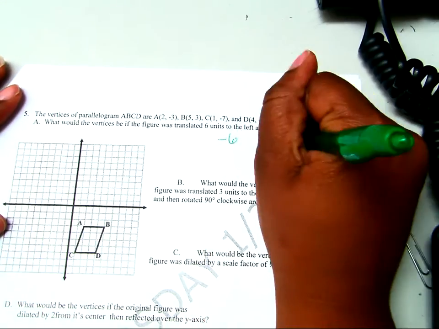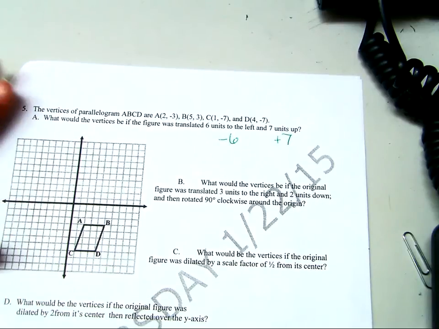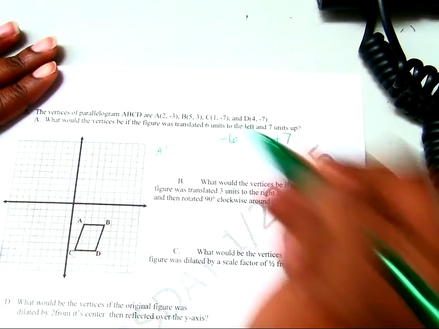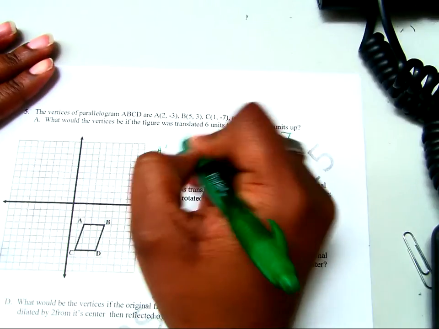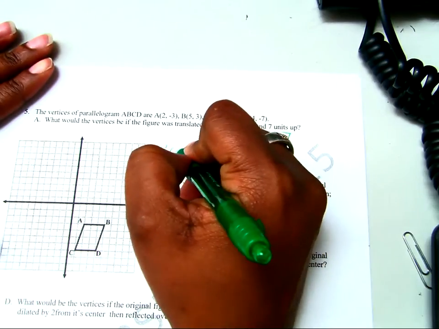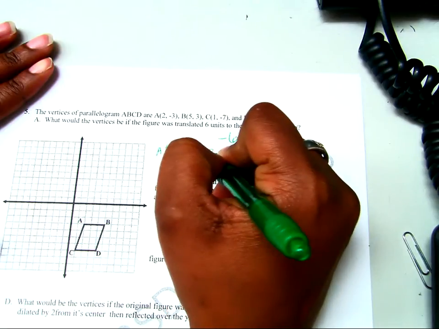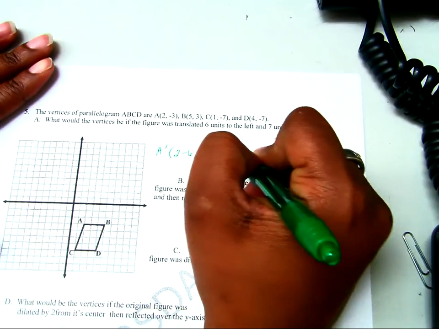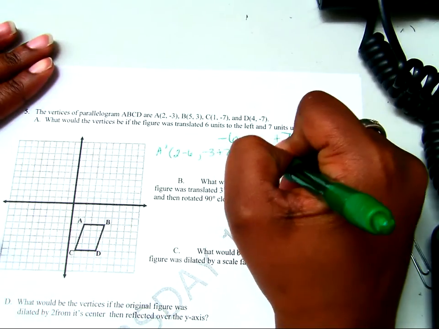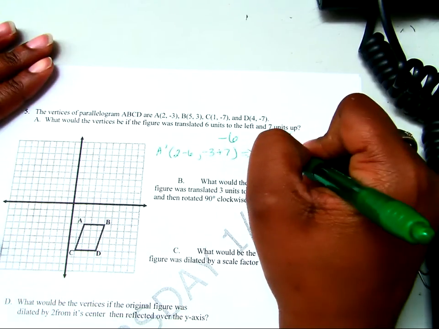All right. So for each one, I need to find A prime. I have to write 2 minus 6, comma, -3 plus 7. 2 minus 6 gives me -4. -3 plus 7 is actually going to give me +4.